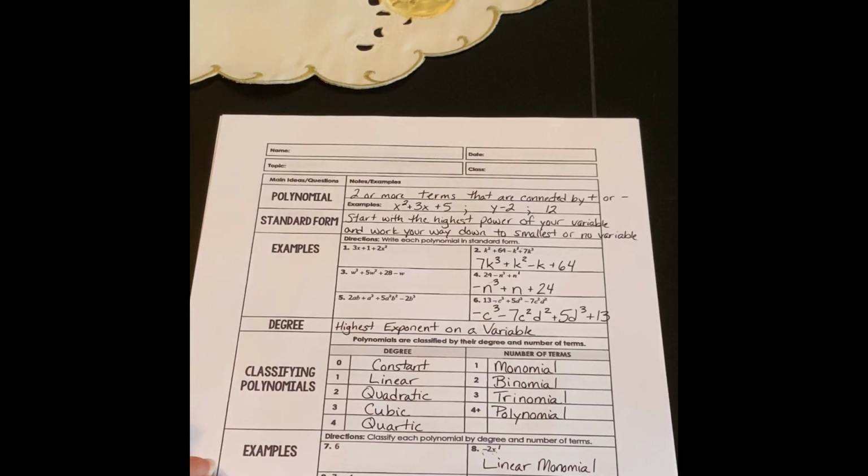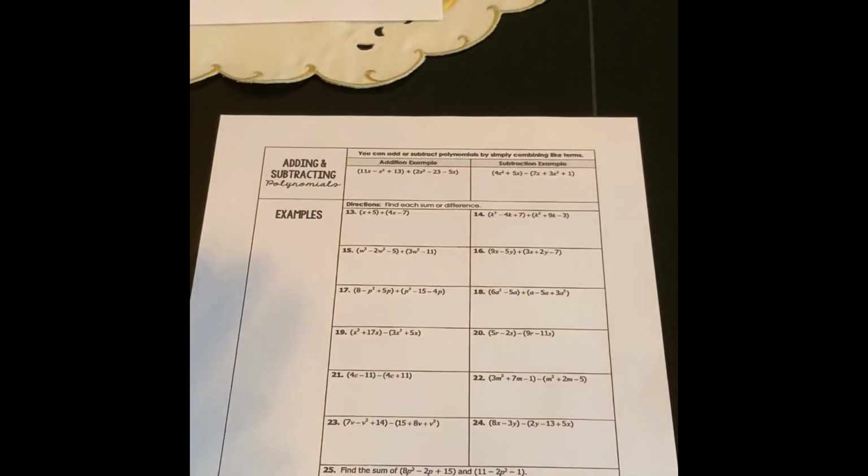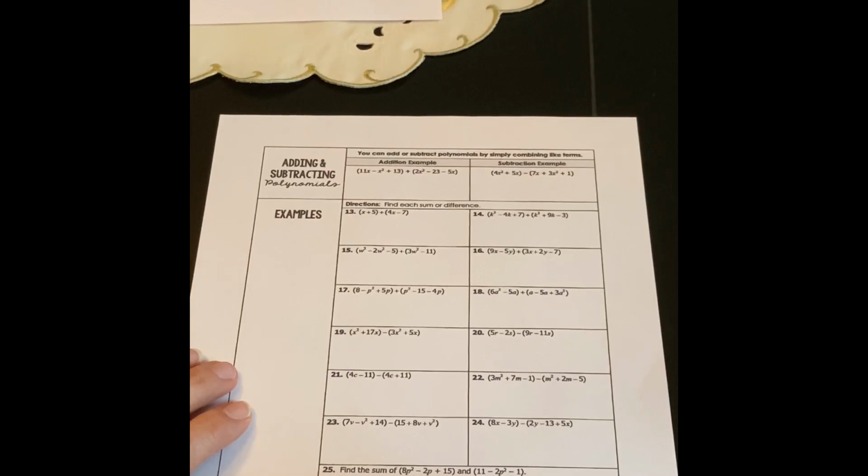Okay, so that's classifying polynomials. Now let's talk about adding and subtracting. And really, you've done this before. We just called it something else. We called it combining like terms. So that's exactly what we're going to do here.